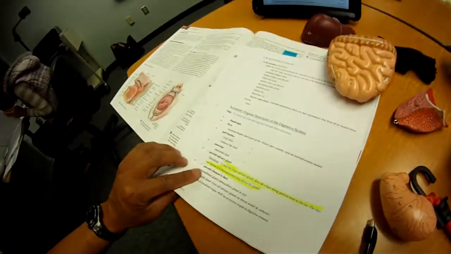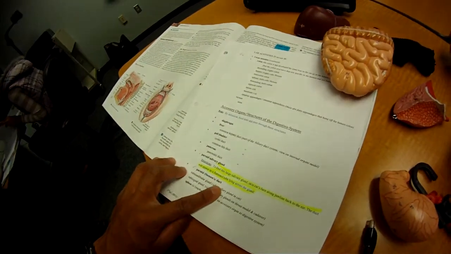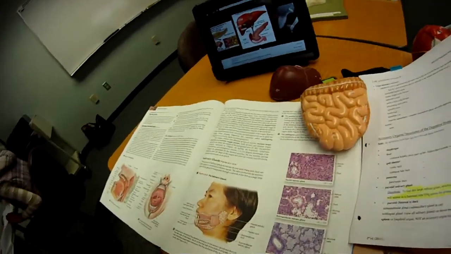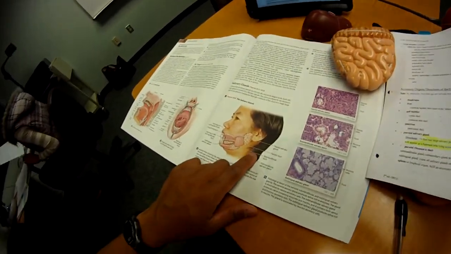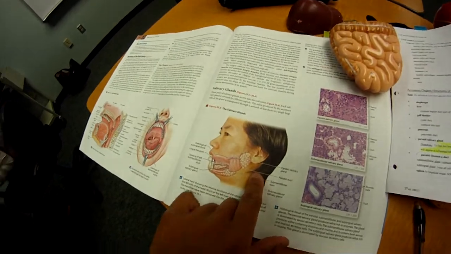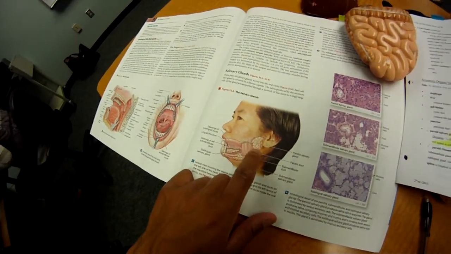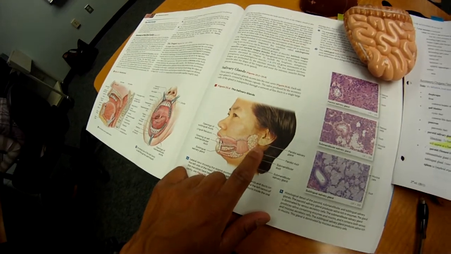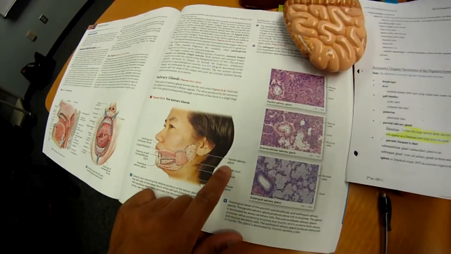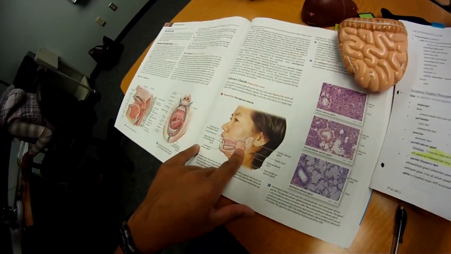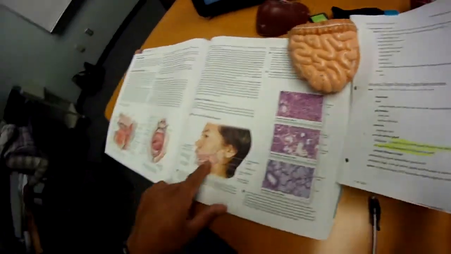The parotid duct. That's on the face. The head. Parotid duct. And this is the salivary gland. But the book calls it parotid salivary gland, but in our lab it's called this.